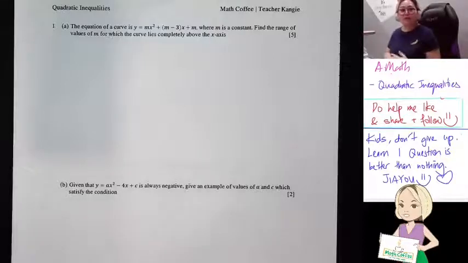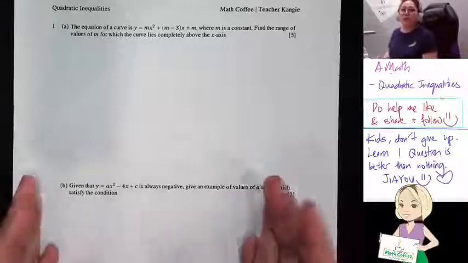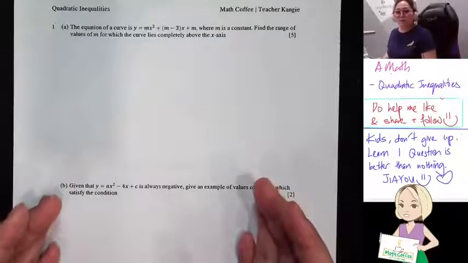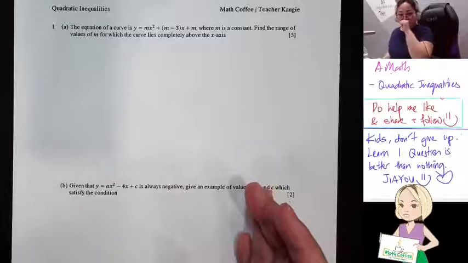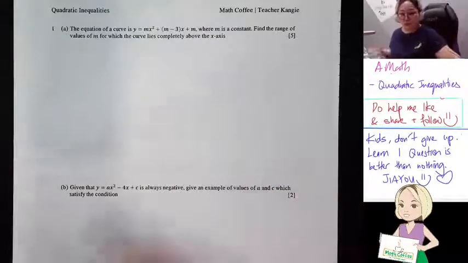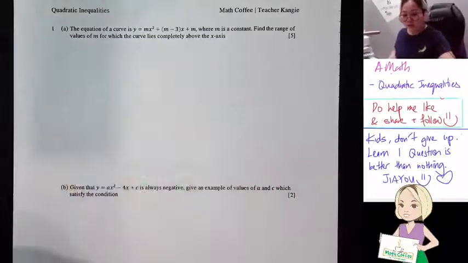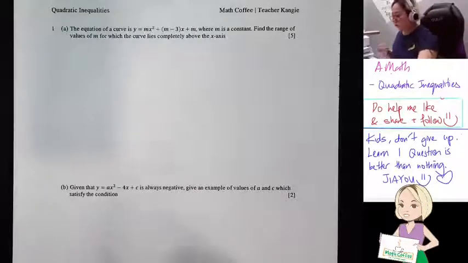Okay, so today we're going to do A Math. We're going to do A Math quadratic inequality. This is a topic that was requested by some students. I don't know which of you requested it, but a few of you on the live requested it, so I'm doing it now.